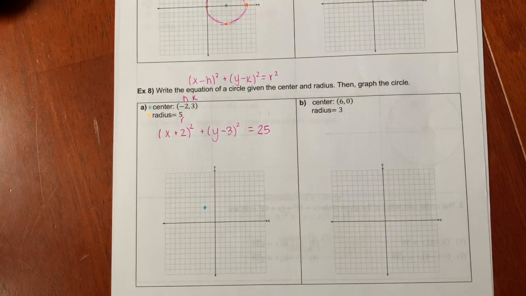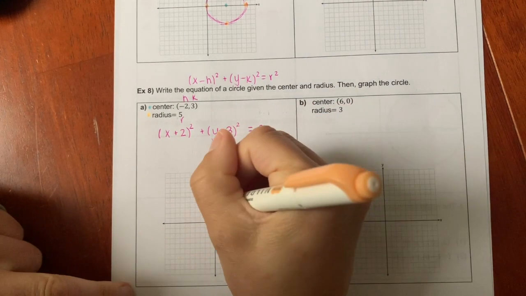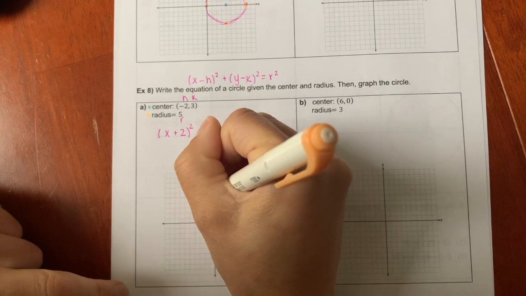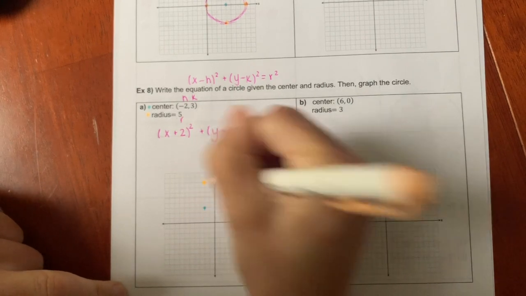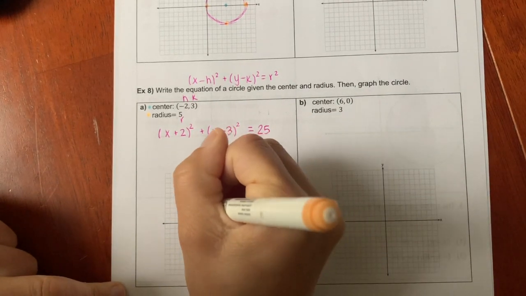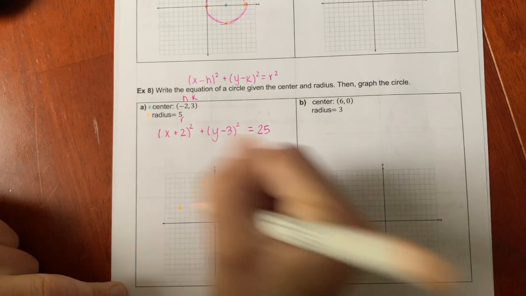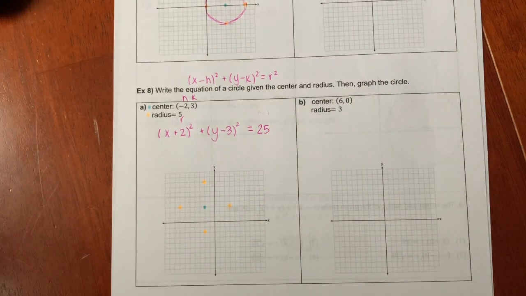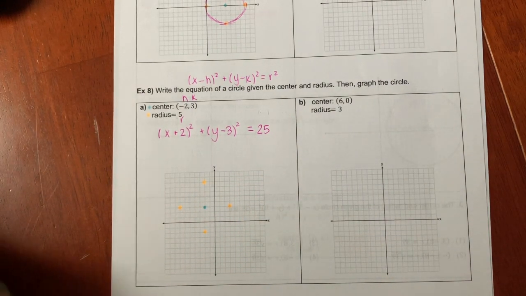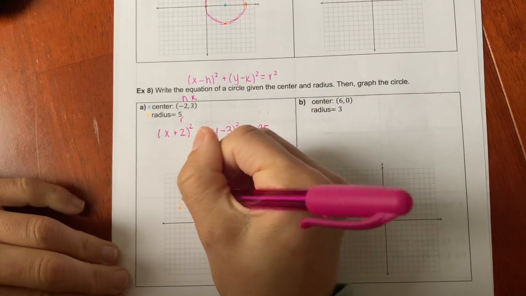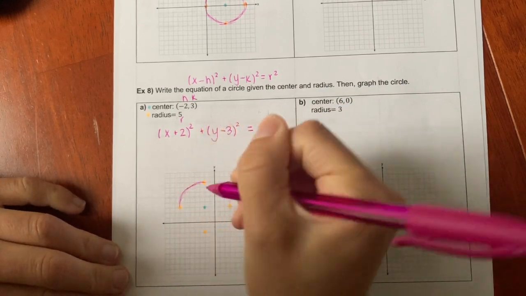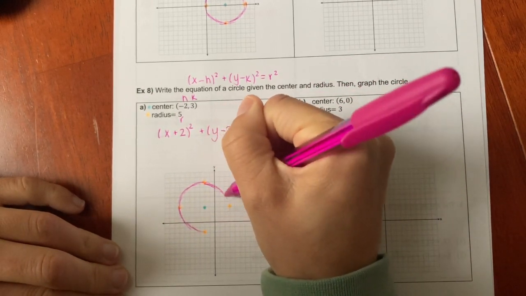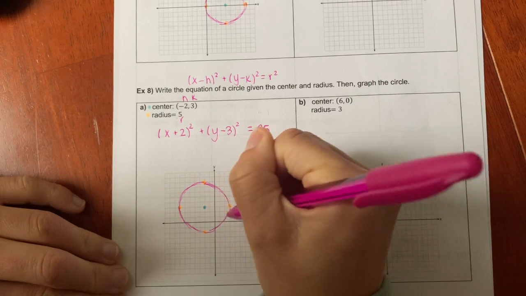And then from that center, you're going to use that radius of 5. 1, 2, 3, 4, 5 units to the right, up, left, and down. Okay, and that's going to map out the edges of your circle. And again, to the best of your ability, draw that circle.